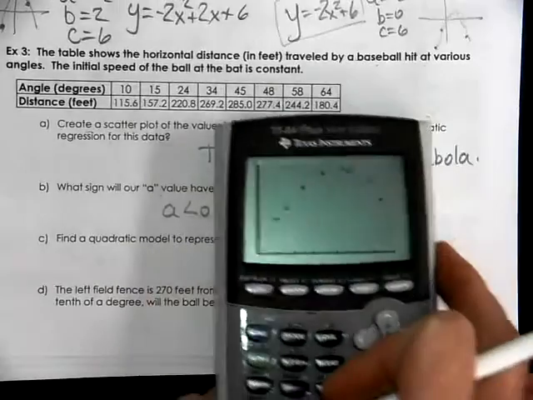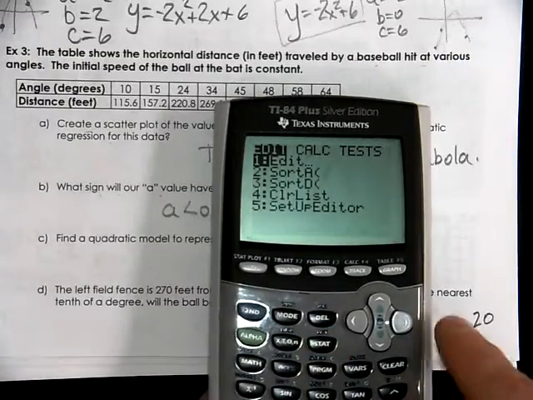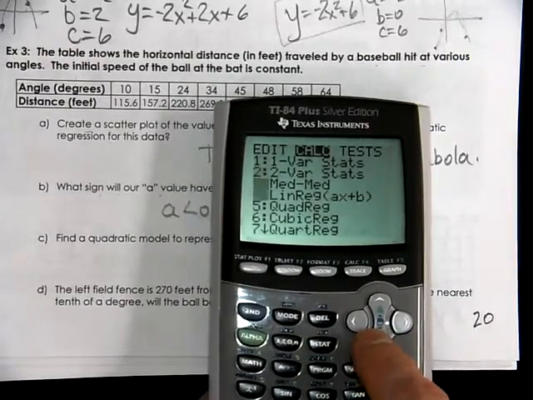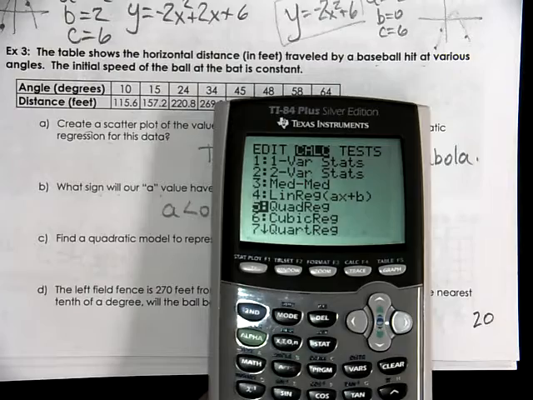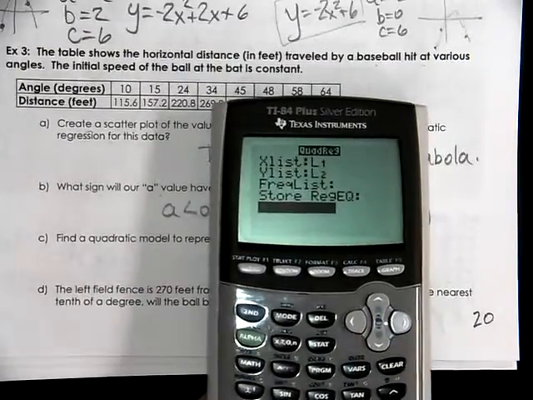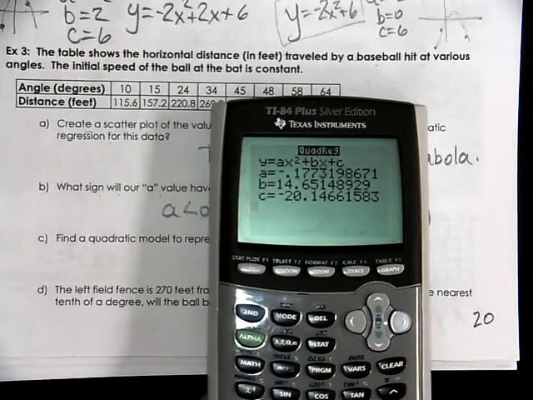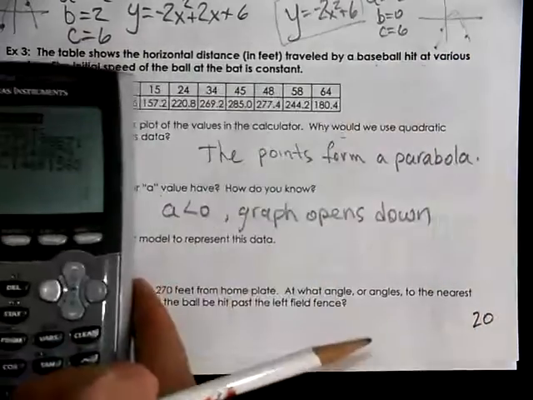Find the quadratic model. So I already have my data in the stats. So if I go to stat and over to calc, we can do our quadratic regression. Number 5. And yes, those are the values we're using. So we hit enter, and there's my equation.